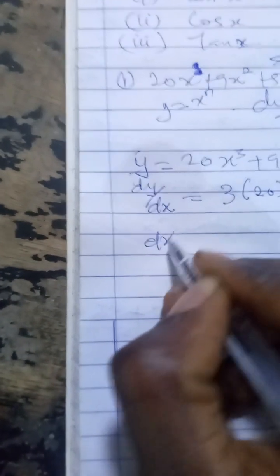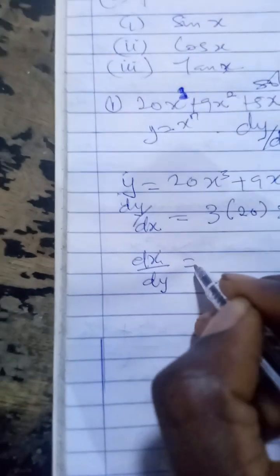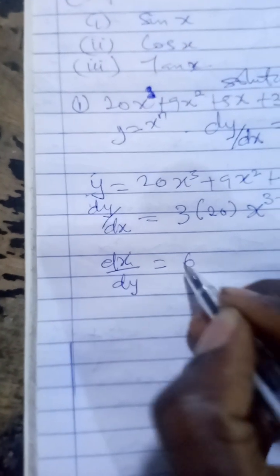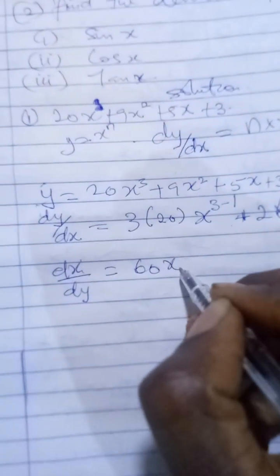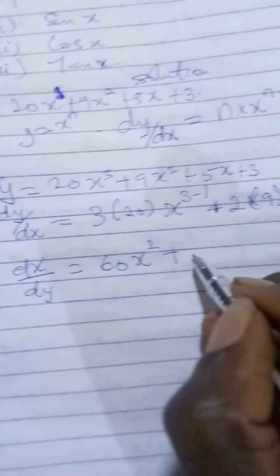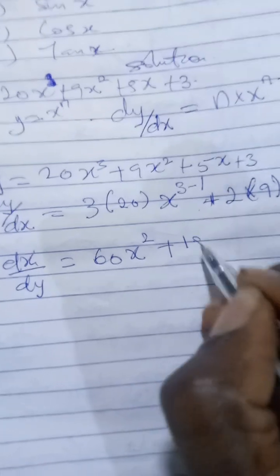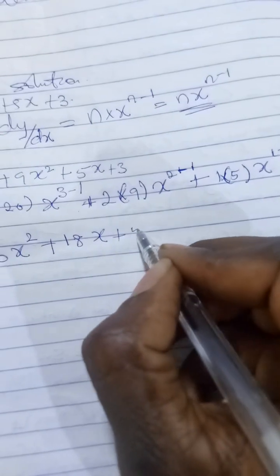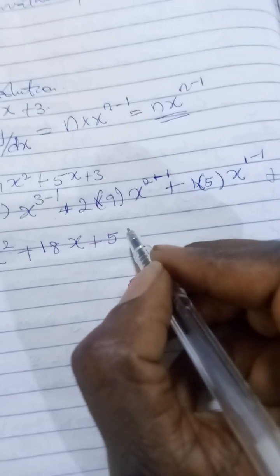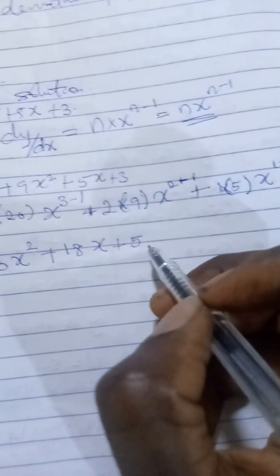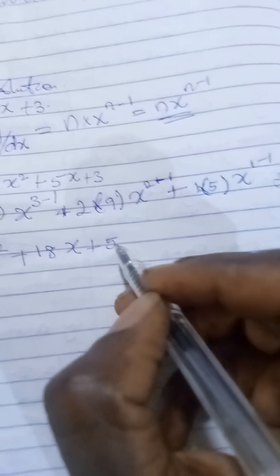What we have, dy/dx will give you 20 times 3, that will give us 60, x raised to 3 minus 1 which is 2, plus 9 times 2, which is 18, then x raised to 2 minus 1 is 1, then plus 5 times x raised to power 1 minus 1 is 0, so x raised to power 0 becomes 1, so 5 times 1.